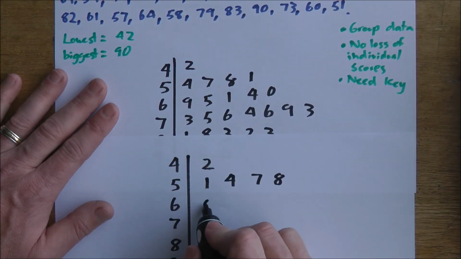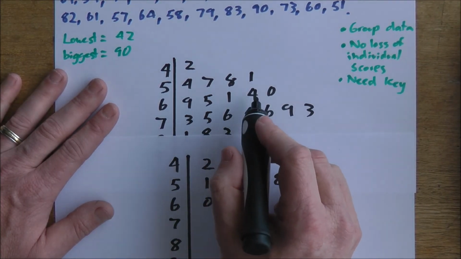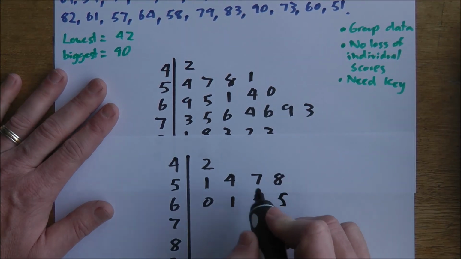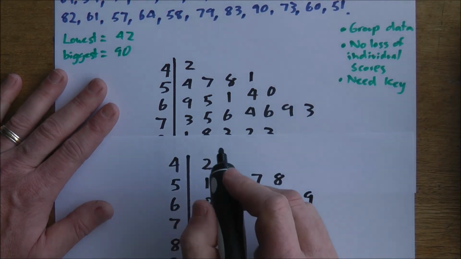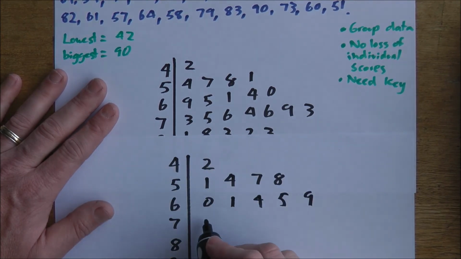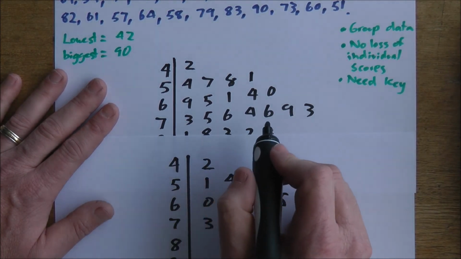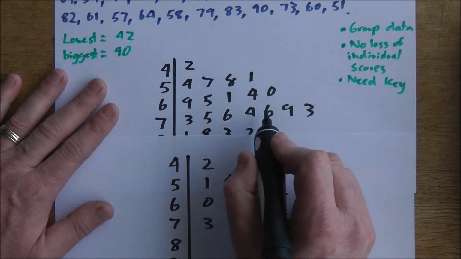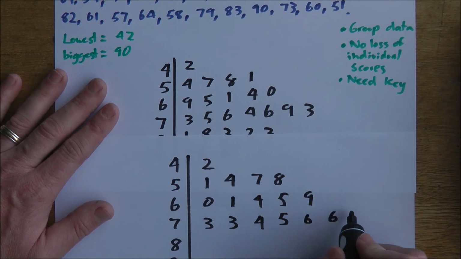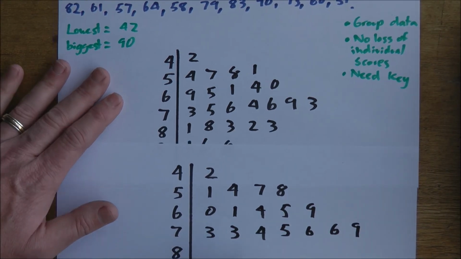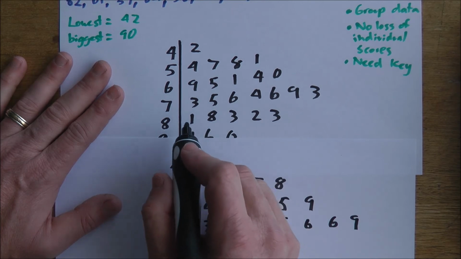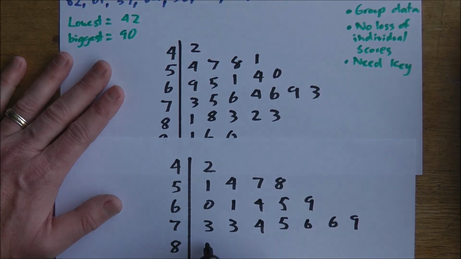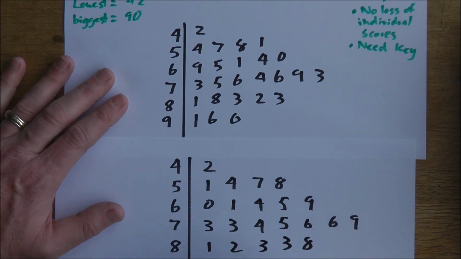In the 60s, 0, 1, 4, 4, 5, 9. In the 70s I've got 2 3s, a 4 and a 5, 2 6s and a 9. In the 80s I've got a 1, a 2 and 2 3s, and an 8, and in the 90s, 0, 1, 6.